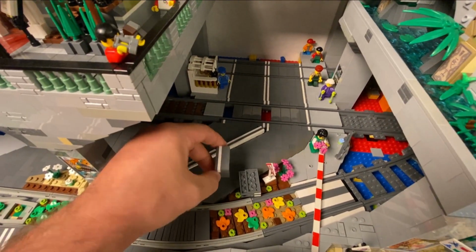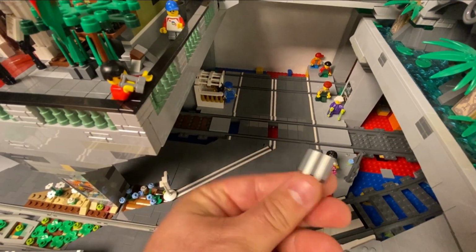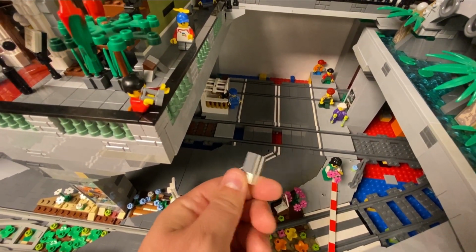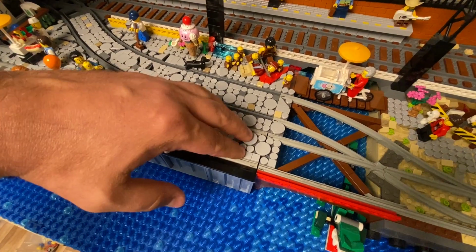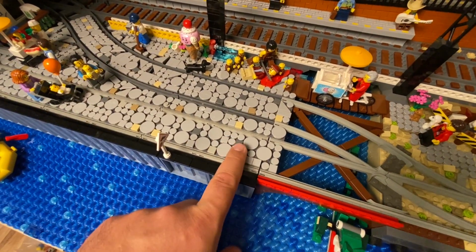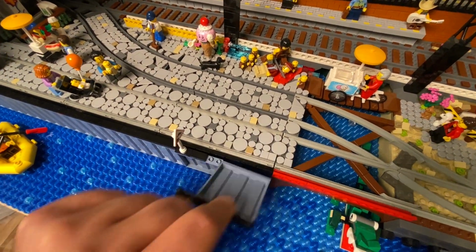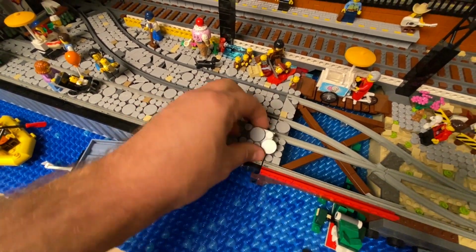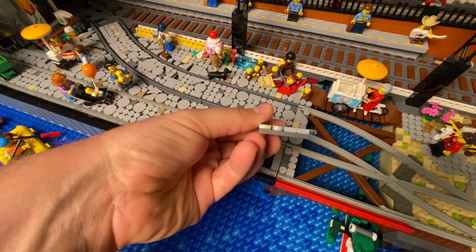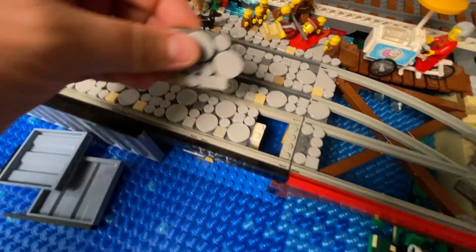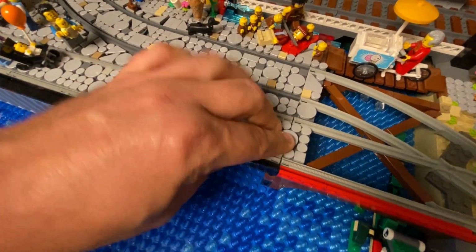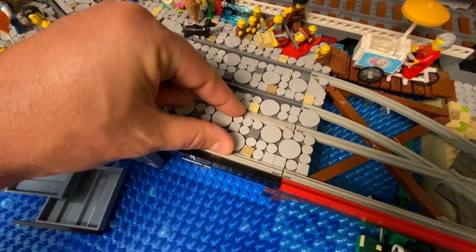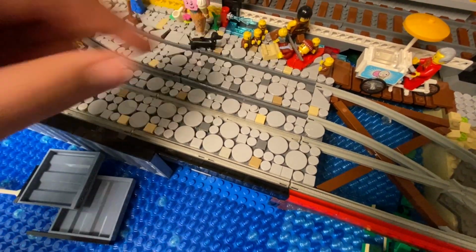Managed to create it. There's one. Here the cobblestone look is just tiles attached on a plate. So let's just move some of this. You can see here, tiles on a plate. And it's the same, both for the old tracks here and the new tracks here.